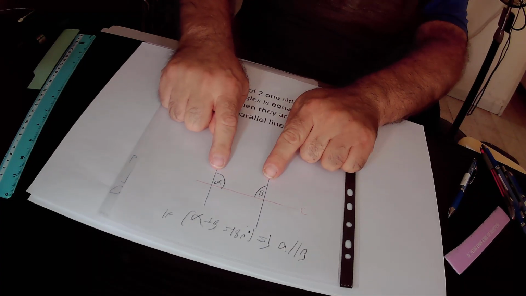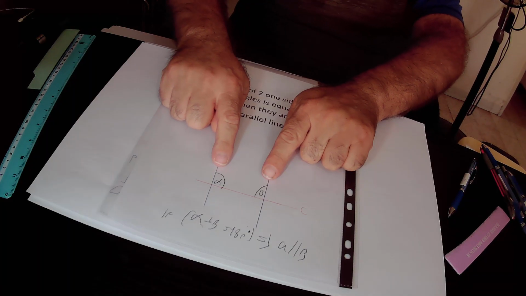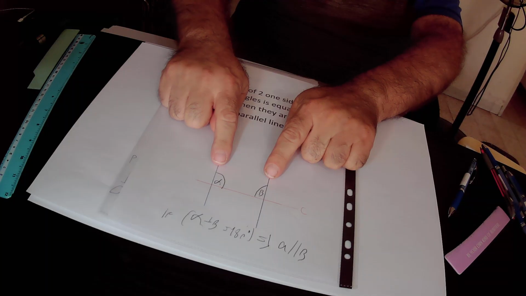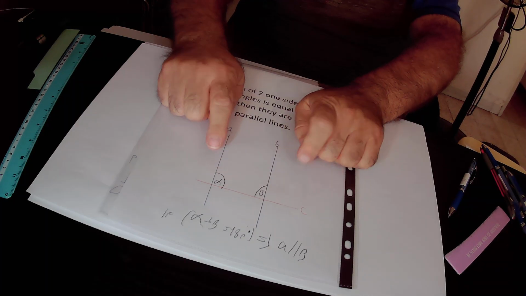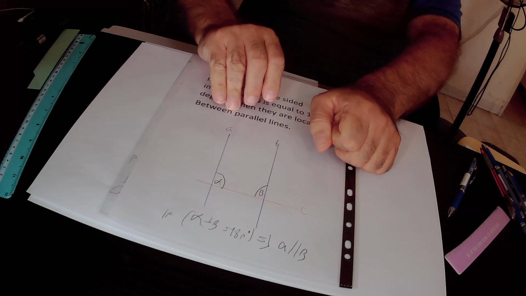Those angles alpha and beta are defined as one-sided interior angles. So if the sum of those 2 angles is equal to 180 degrees, then line A is parallel to line B.